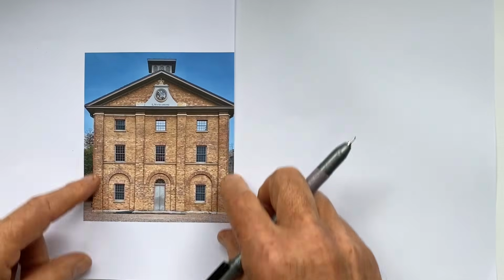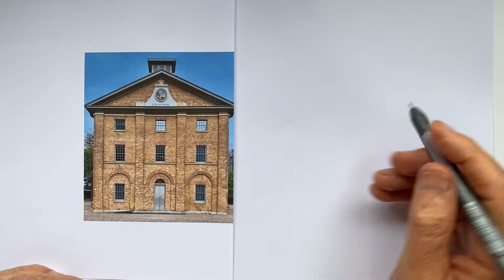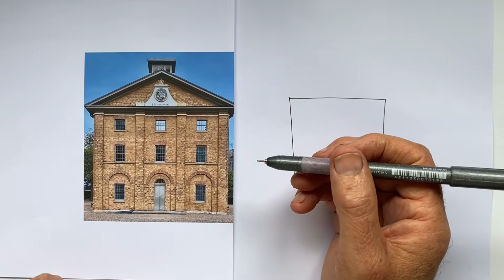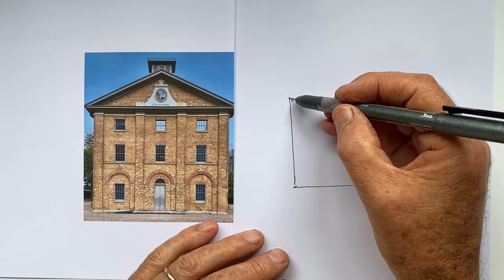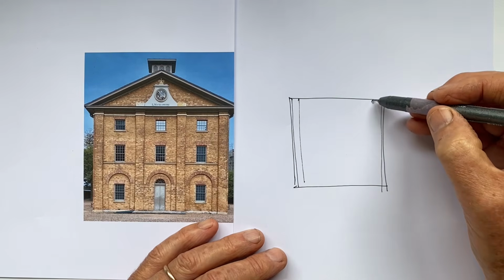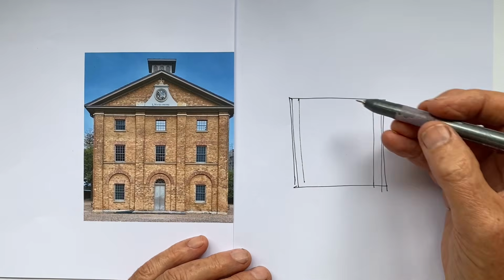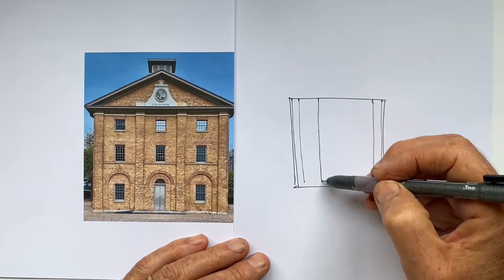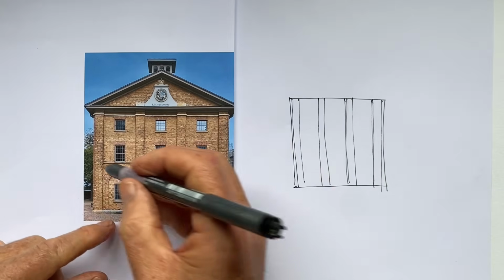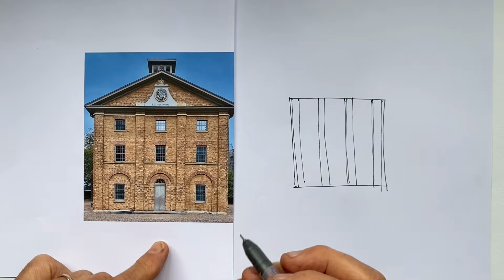So we look at the front and we think, okay, so we've got this box here. So we draw the box and we think, okay, it has these pilasters, these squared columns at the ends, and then it's divided up into two more spaces. And now we have a section down the base where we have windows and the door.